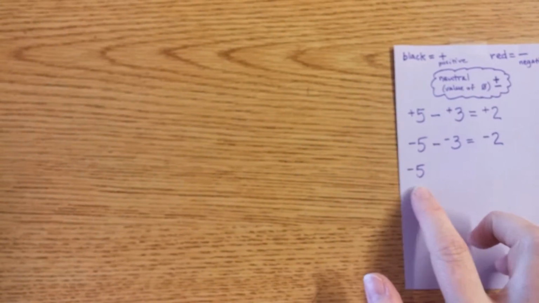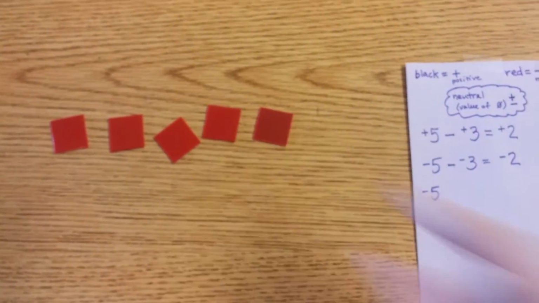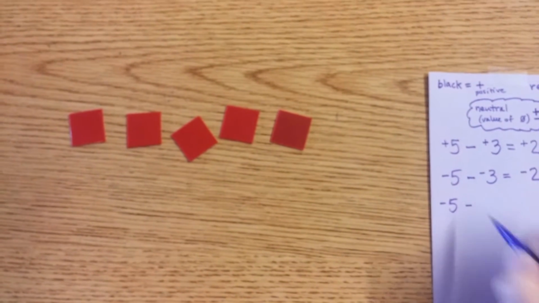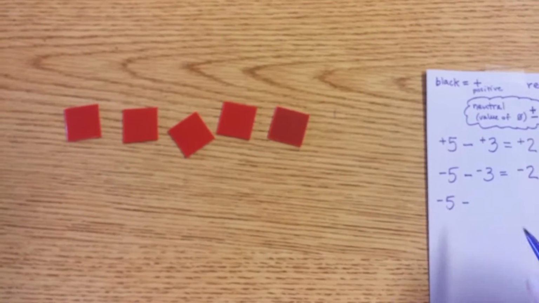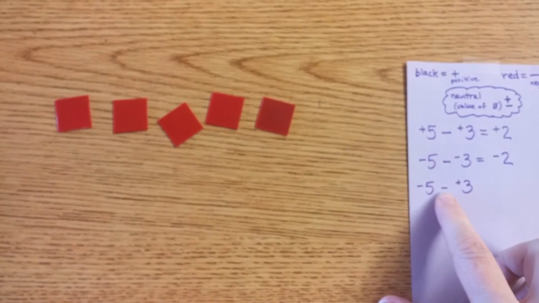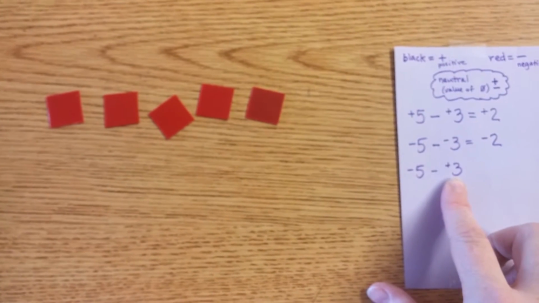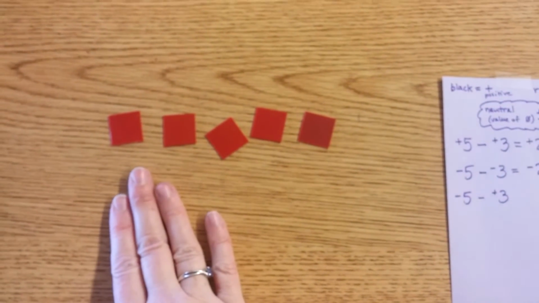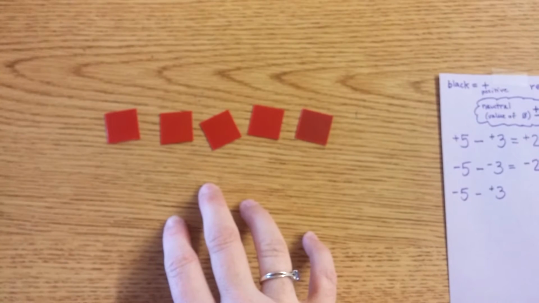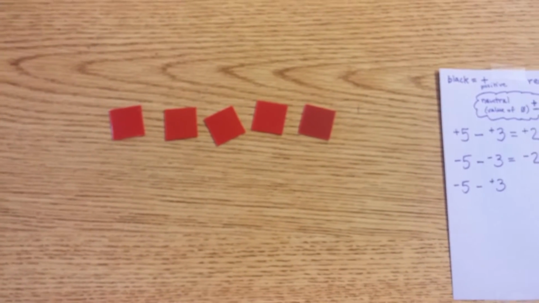For the next problem, I am also going to start with a value of negative 5. So here's my value of negative 5 in a minimal representation. From this value of negative 5, I need to take away positive 3. That means I'm going to subtract or take away 3 positive pieces. Well, positive is black, and I don't have any black pieces to take away. So this representation of negative 5 is not going to allow me to complete the problem.